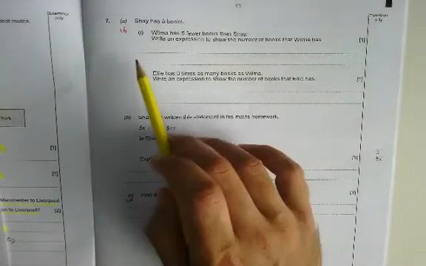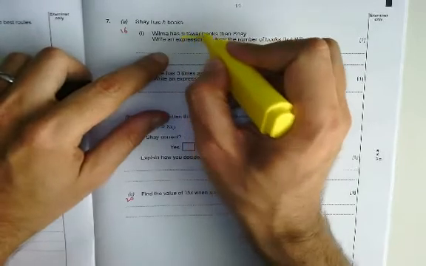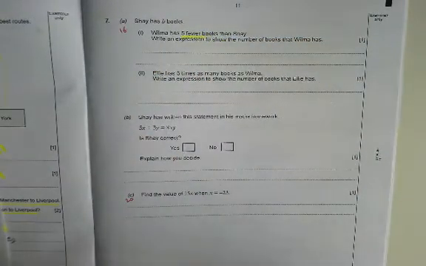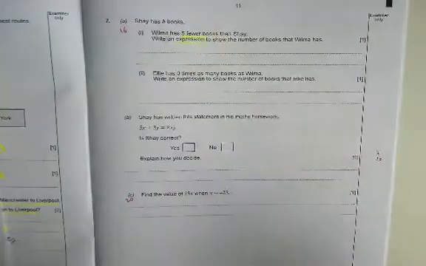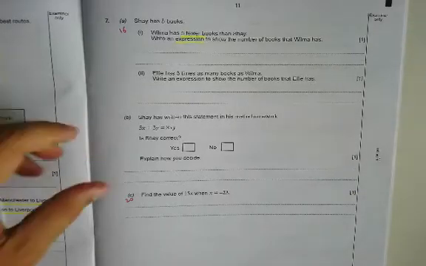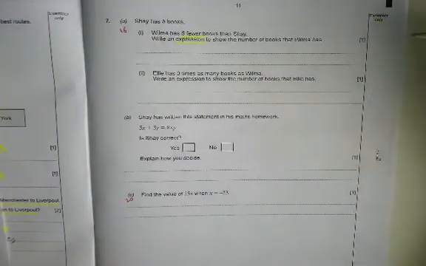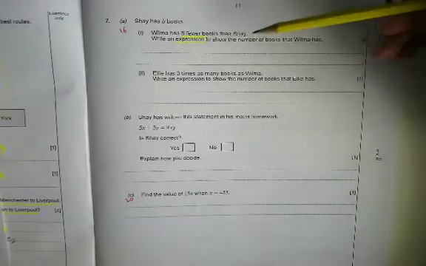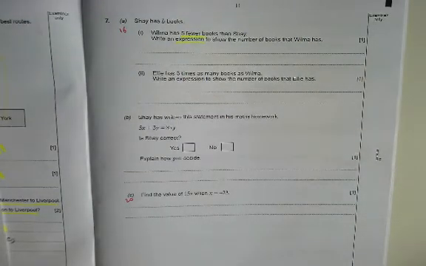Okay, Wilma has 5 fewer books than Shay. Write an expression to show the number of books that Wilma has. Okay, now forming expressions is video 16 on Corbett Maths. I know that looks a little bit intimidating. Write an expression. An expression just means something with letters and numbers in it, but no equal sign.